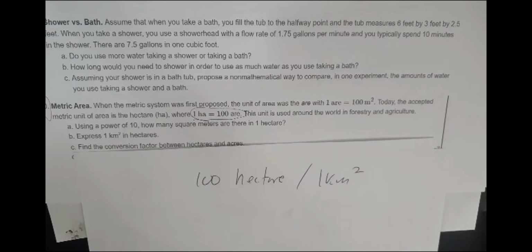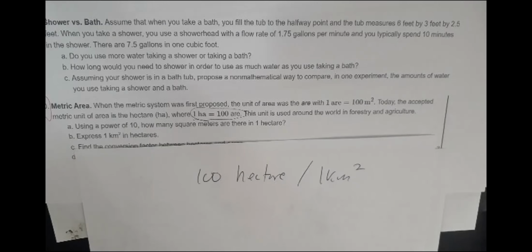I don't know where they're pulling acres from, because I don't see it anywhere on this chart. Well, the good thing is we can go one hectare to acres. Oh, that's annoying.